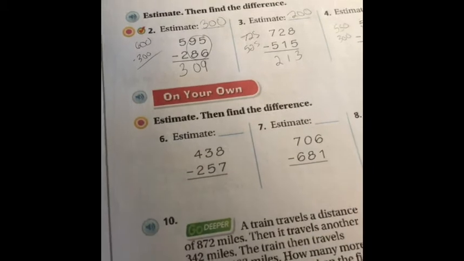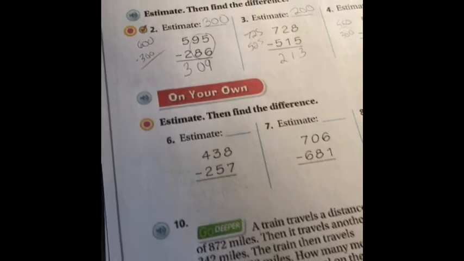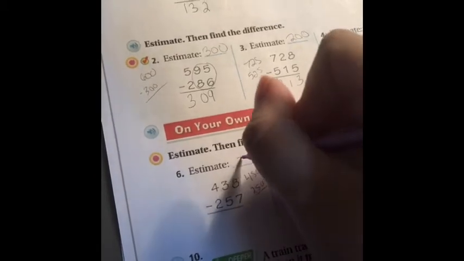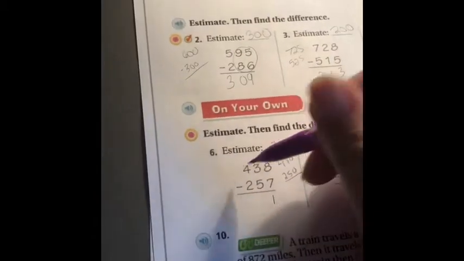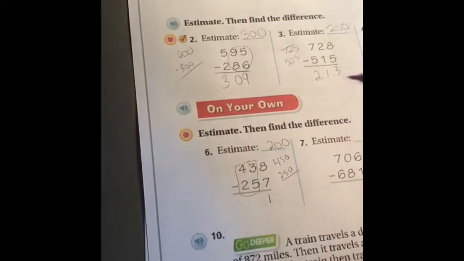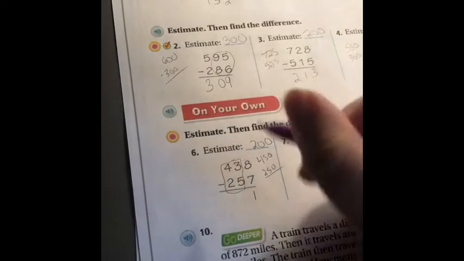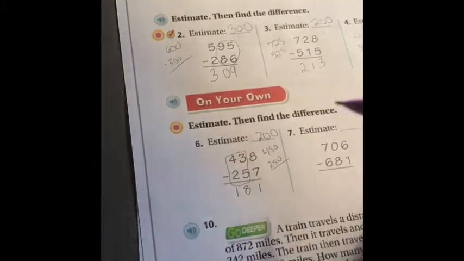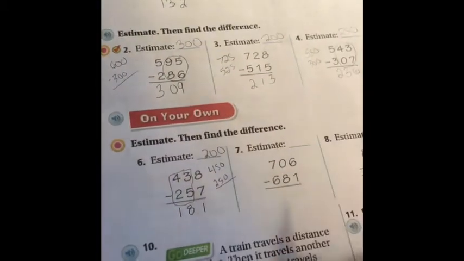So here we're going to do the same thing that we just did up top. It's the exact same directions. Okay, we're going to estimate and then find the difference. So that's close to 450. That's close to 250. So my estimate would be 200. I can do 8 minus 7, which is 1. And then I'm going to combine these. 25 minus 43 is 18. So 181 is very close to 200.